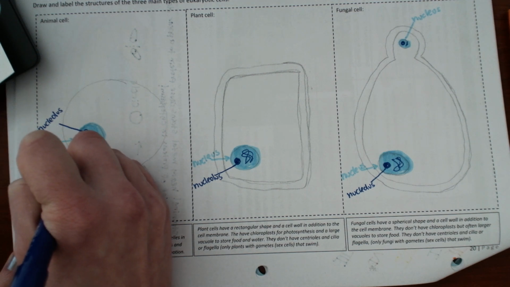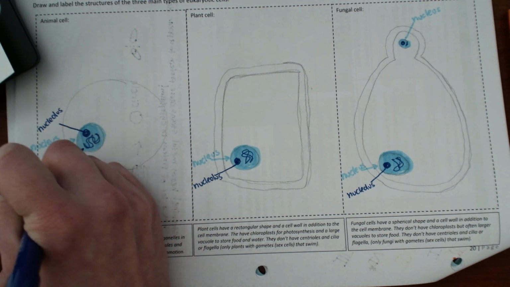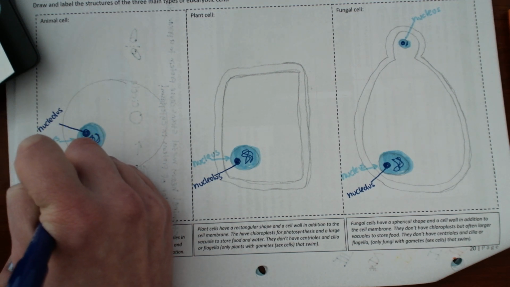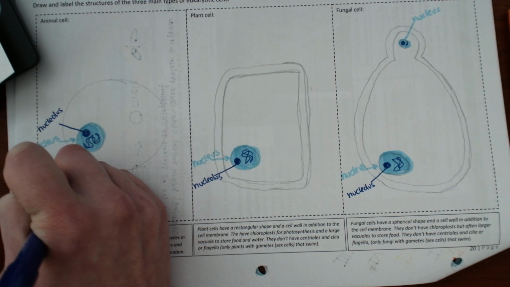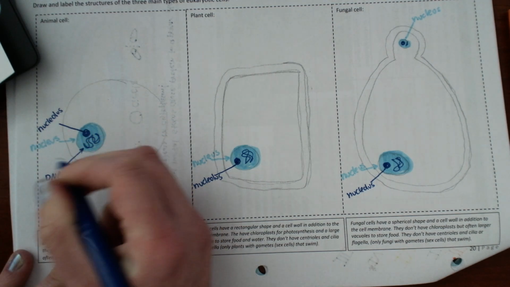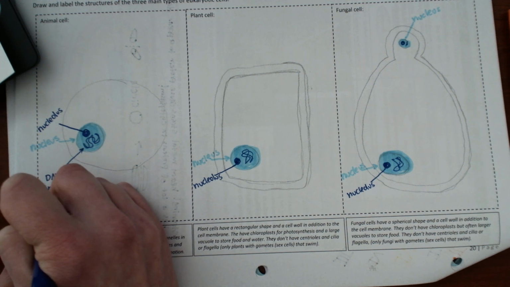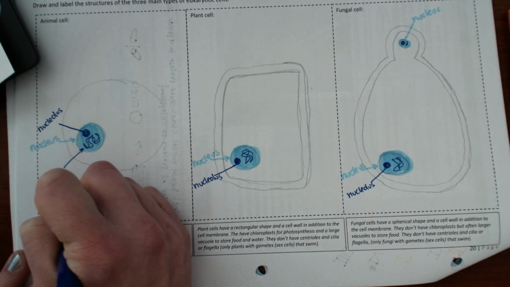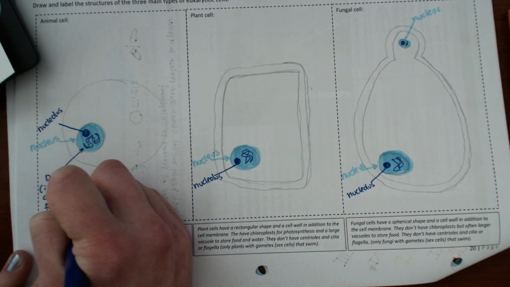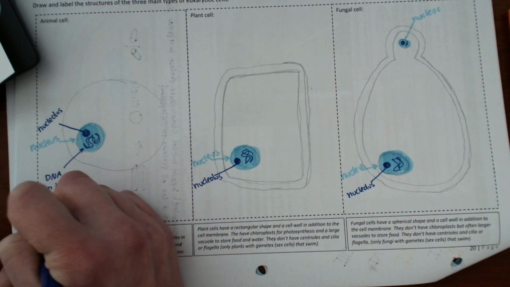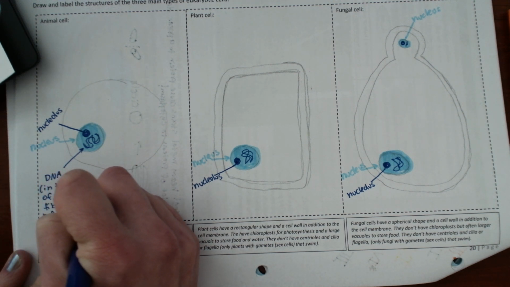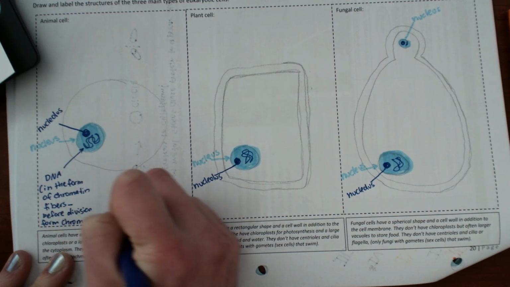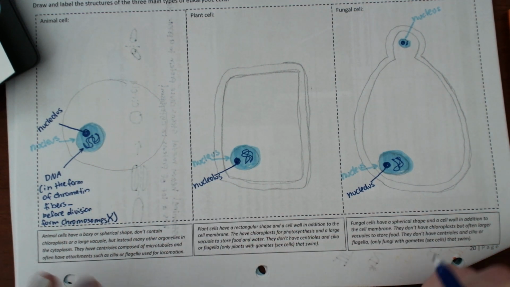So your DNA, in the form of chromatin fibers. And before cell division, they form chromosomes, which hopefully you're somewhat familiar with.